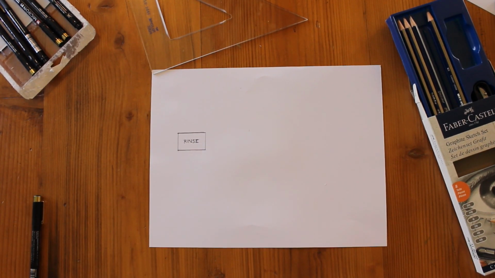Now, most Western cultures read from left to right, top to bottom, so on your paper you might want to start on the left side of your paper or somewhere near the top if you're creating a vertical diagram.